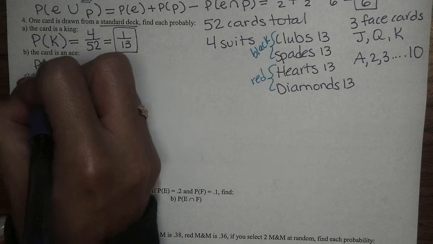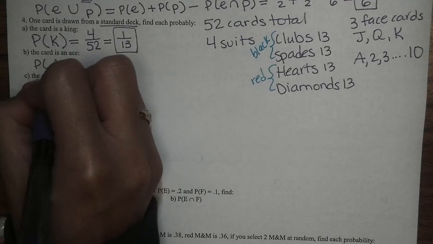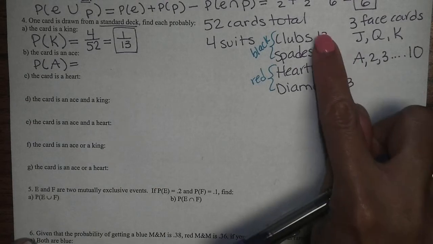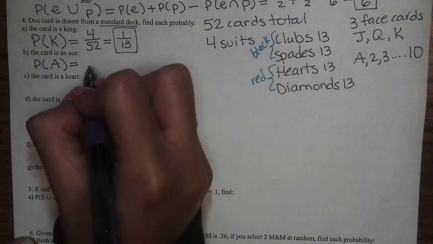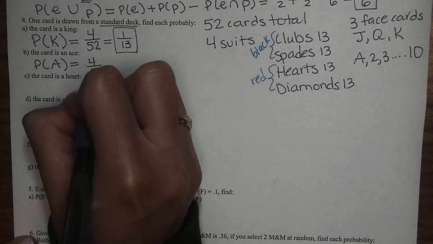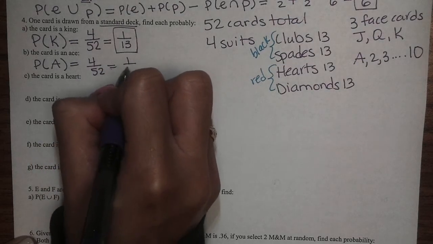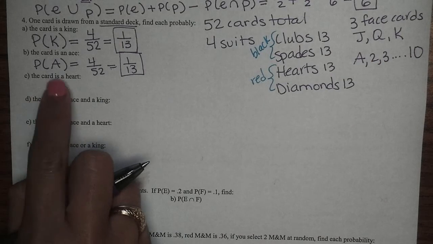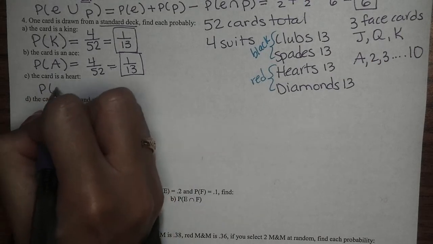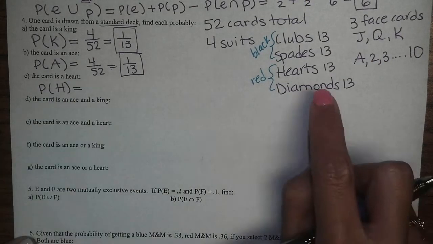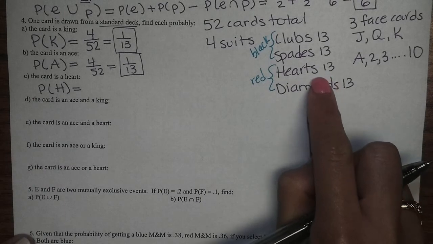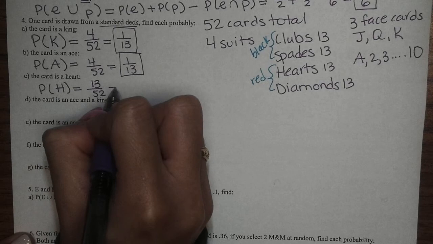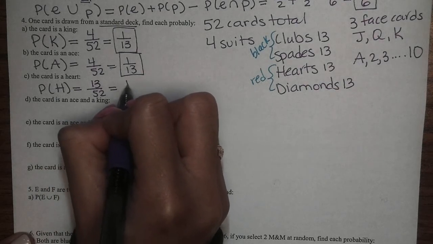Letter B, what is the probability that the card is an ace? Again, each of those suits has 1 ace. So there's going to be 4 aces out of the whole total. 4 aces out of 52. So that's 1/13 again. What is the probability that a card is a heart? Probability of a heart. I told you that the deck has 13 hearts altogether. So that's 13 cards out of 52 are hearts. And that reduces to 1/4.